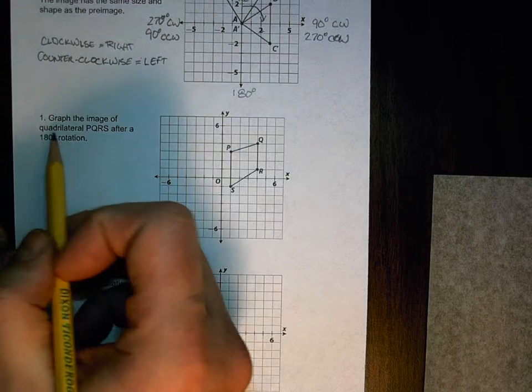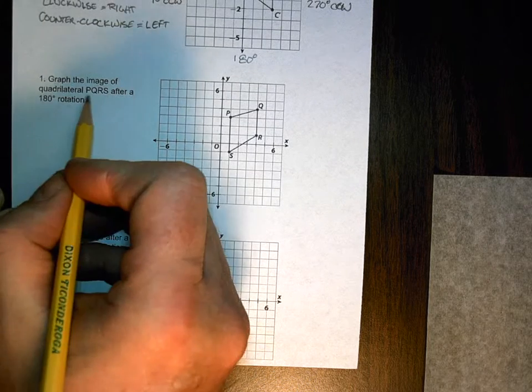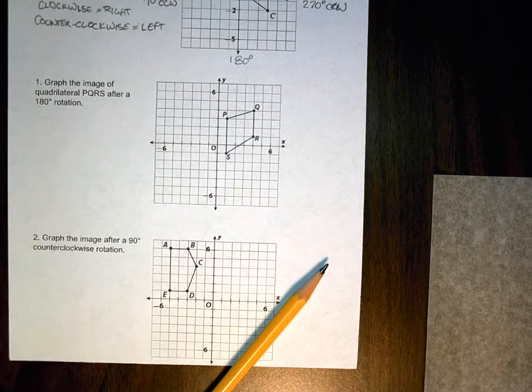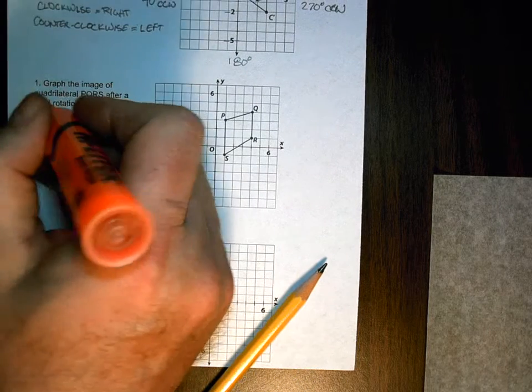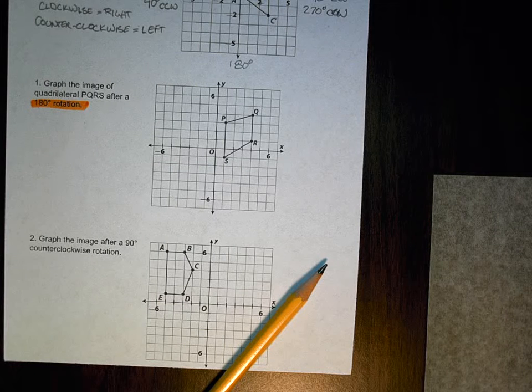So number 2 says, graph the image of quadrilateral PQRS after a 180-degree rotation. So we're doing a 180-degree rotation. Which way? Does it matter on a 180 which way to go? No, it doesn't. But when in doubt, if there's no listing, go clockwise.